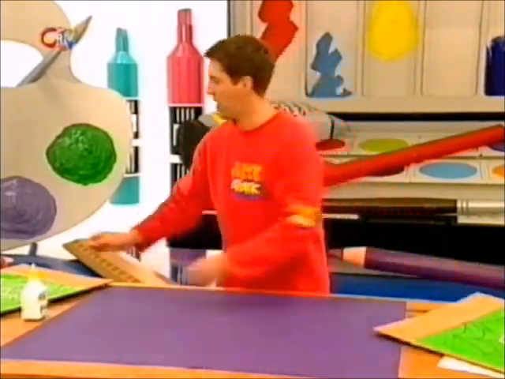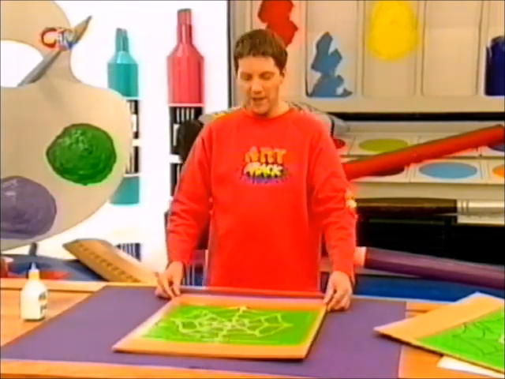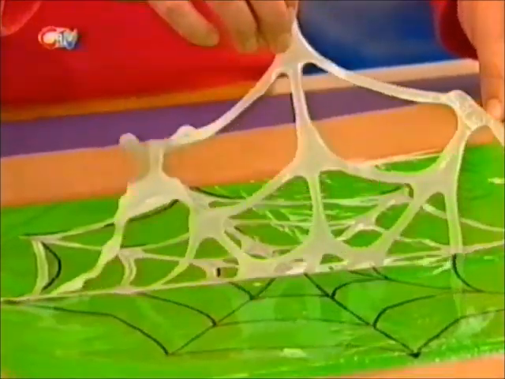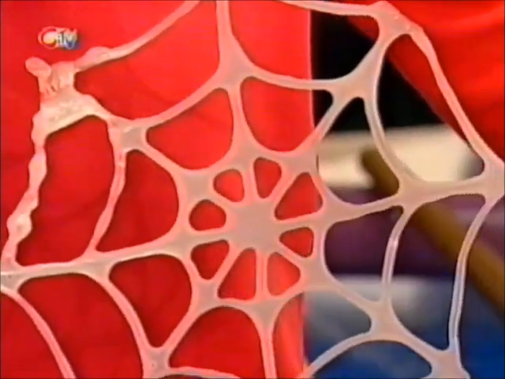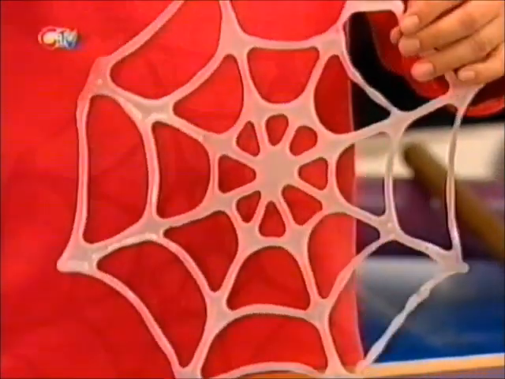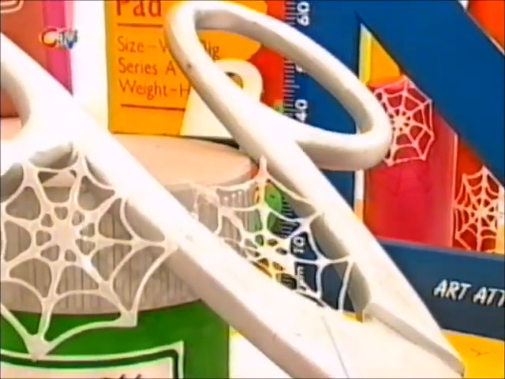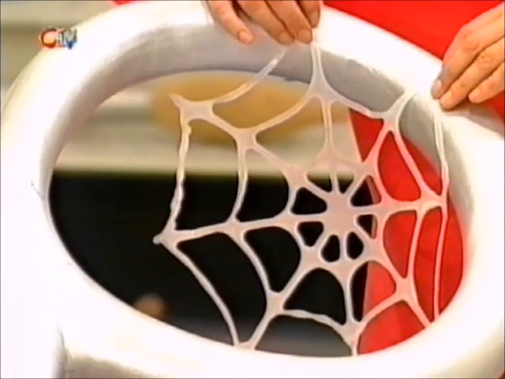And when it's dry, the PVA glue will have gone rock hard, and then you can just peel it off. See that? It just peels off the plastic bag. And there you have a special effects spider's web. Good, isn't it? And you can hang it up wherever you like. And they really do make everything look creepy, just like on a haunted movie set.